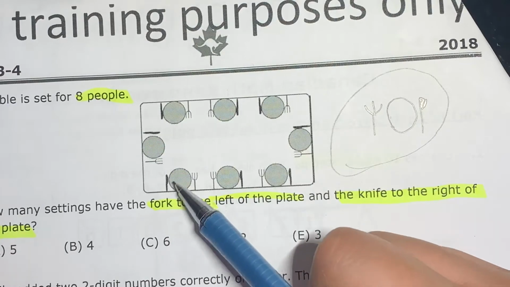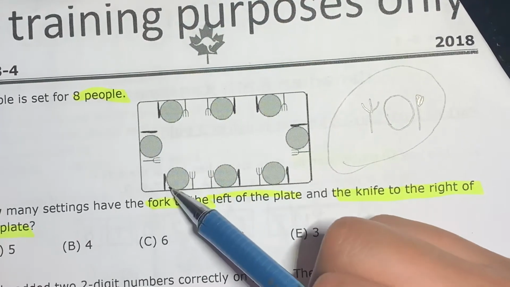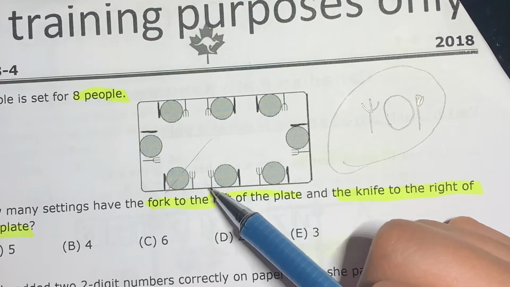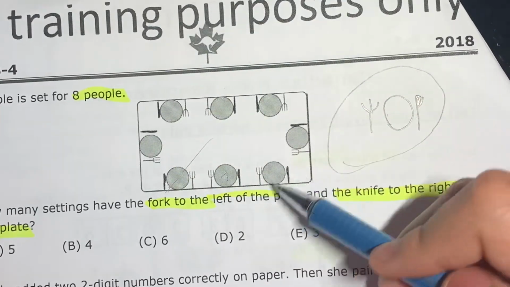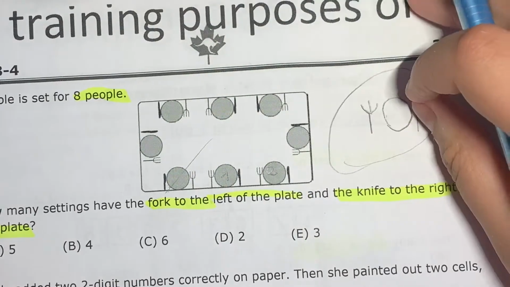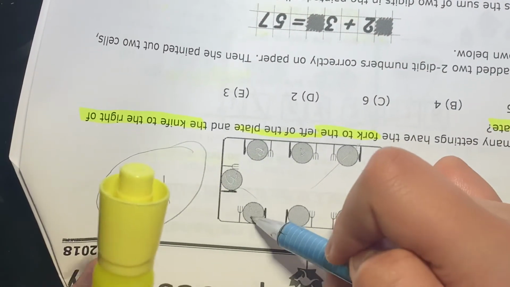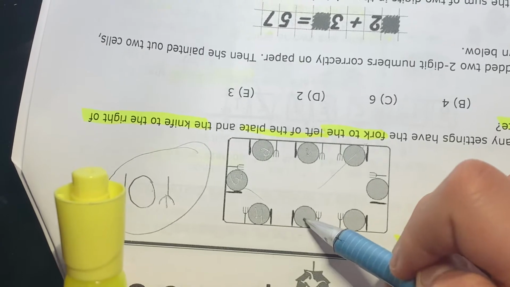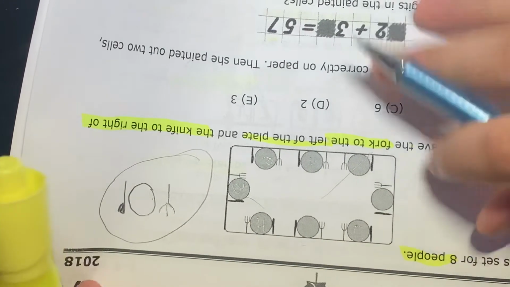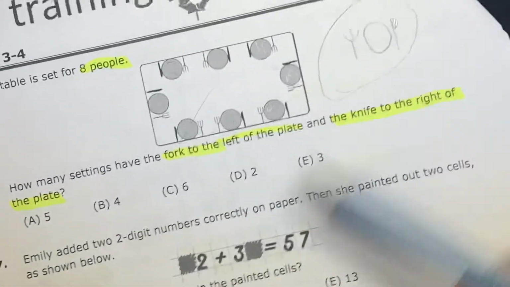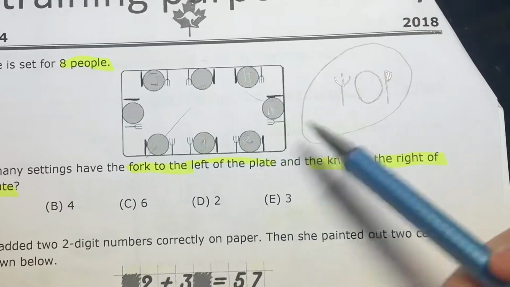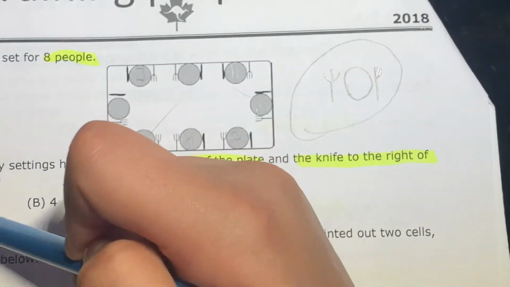So this is not the same as what I drew, so nope. This one, yes, this one it is. So 1, 2, this one 2. Now this one as well. This one as well. 3. Now let's turn it back again. This one is 4. No. 5. And this one, no. So we have 5 identical to what I drew. 5 identical settings. So we have 5. So it's number A.